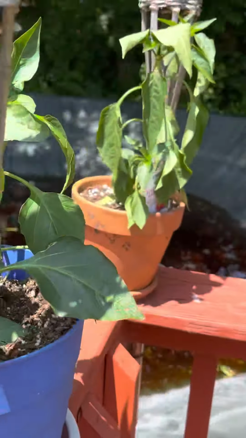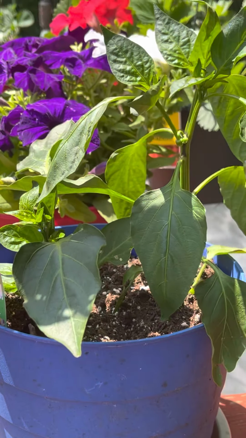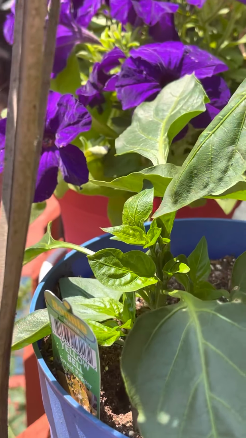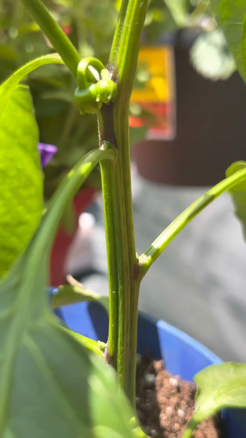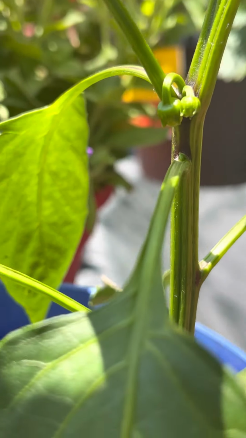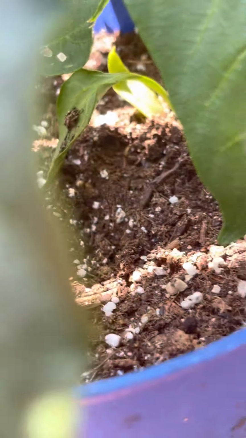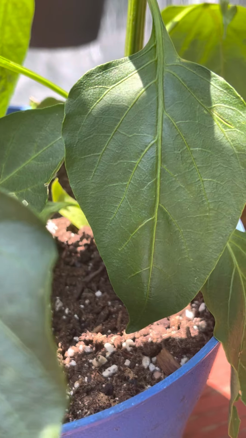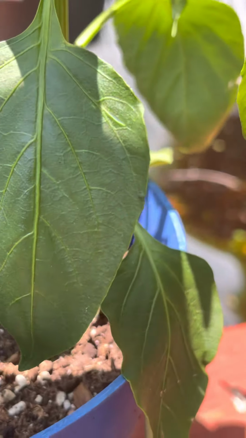Now here we have more greens, more light, more dark. And check this out. You know what that is? That's a baby pepper. And it's that light and the soil here that's going to make it grow. And most importantly, well, not most, they're all necessary parts, is water.